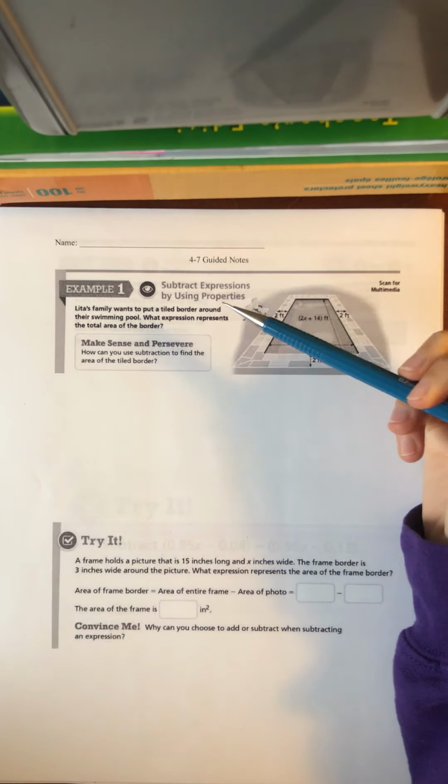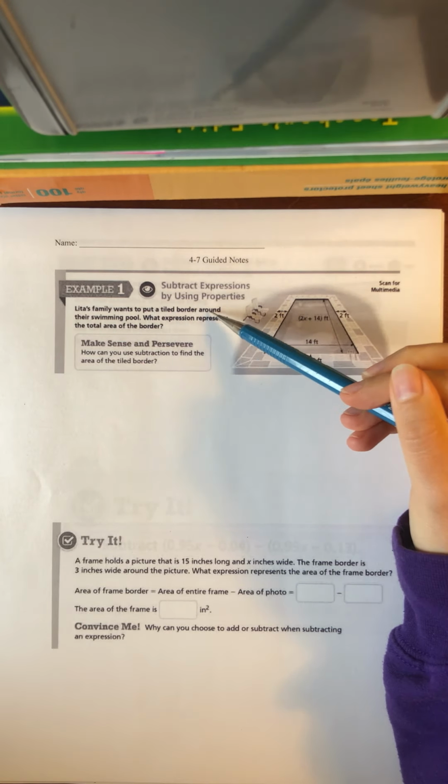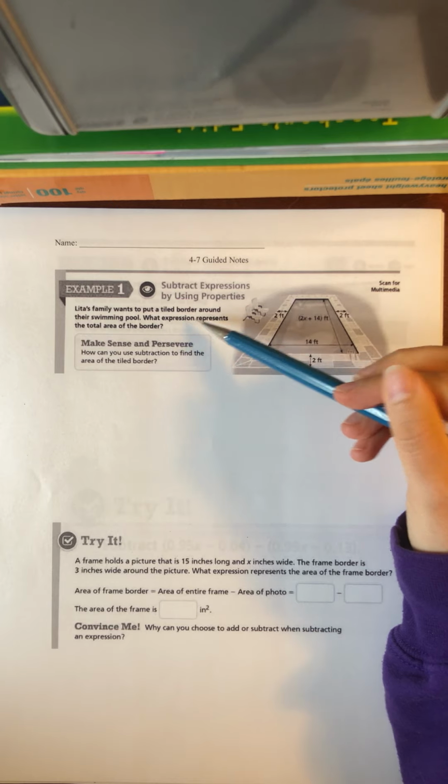All right, today we're doing 4-7 in the book. Subtract expressions by using properties. Leda's family wants to put a tiled border around their swimming pool. What expression represents the total area of the border?